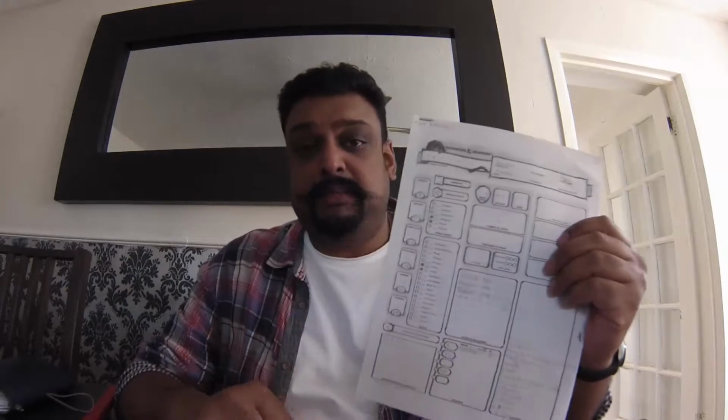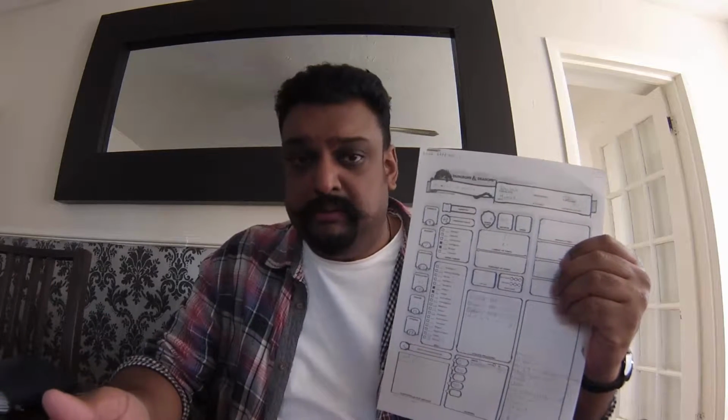Now, as a player, you play a character. I've got a character sheet here. Basically, you've got your character's abilities here. So, are you playing an elf? Are you playing a dwarf? Are you playing a human warrior or a mage, a magic user? There's dozens of different types of characters you can play. You're limited by your imagination only.